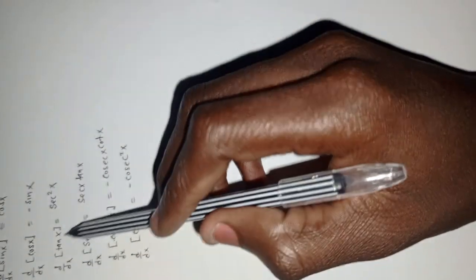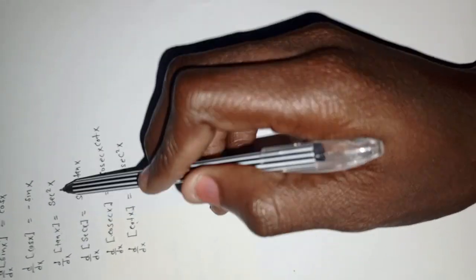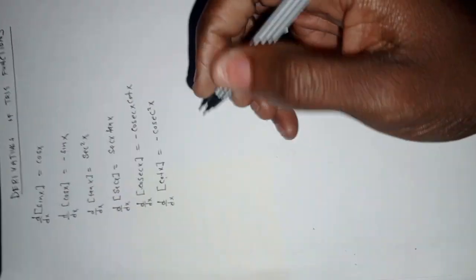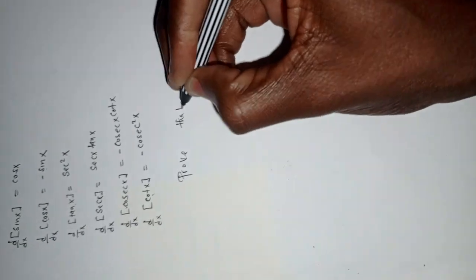Now what if you're told to prove that the derivative of tan x is equal to sec squared x? How can you prove that?